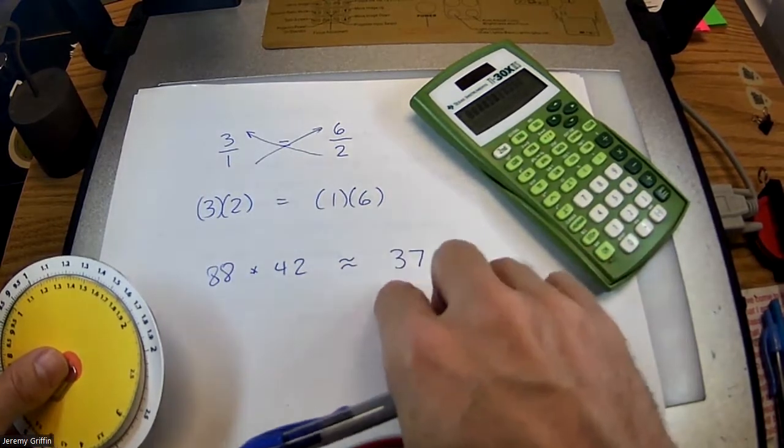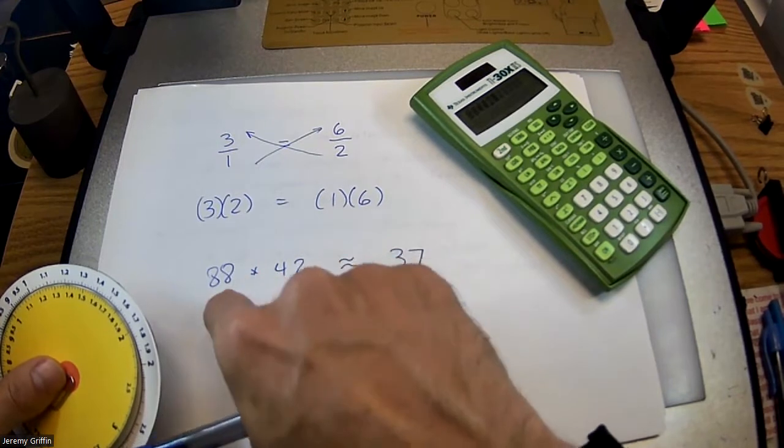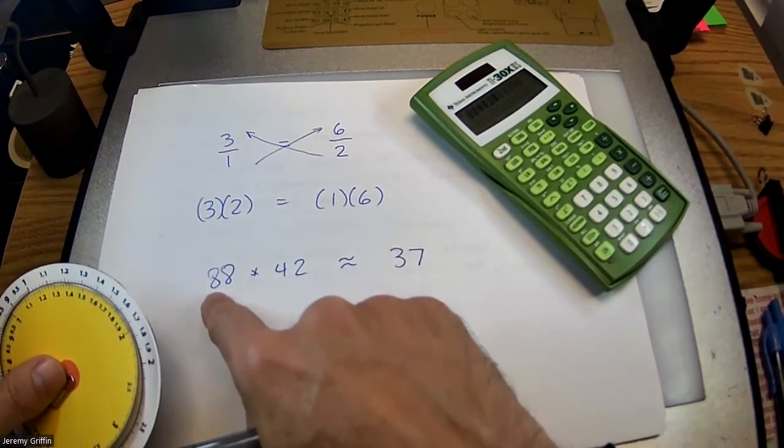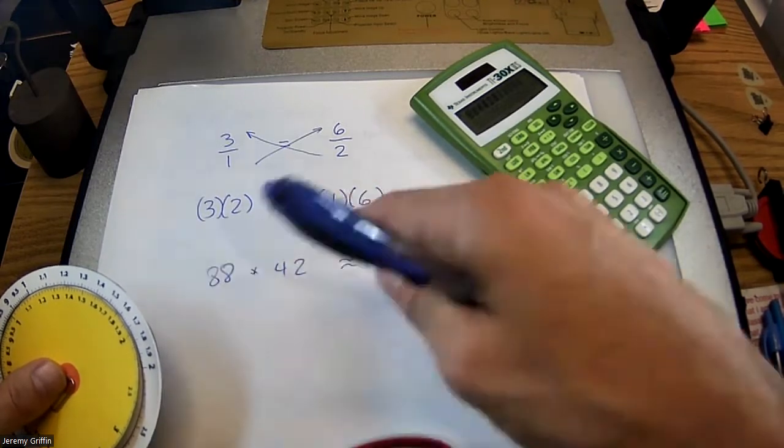Now, the last thing we have to do is restore the decimal place. So guys, 88, is that pretty close to 100? That's a little less than 100, right? If I multiplied 42 times 100, that would be 4,200.